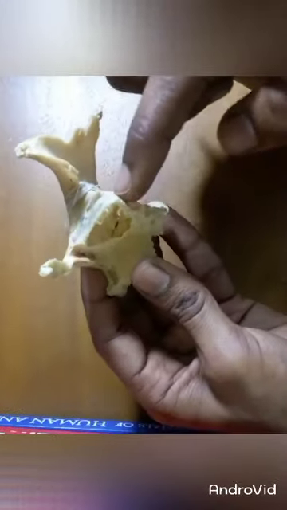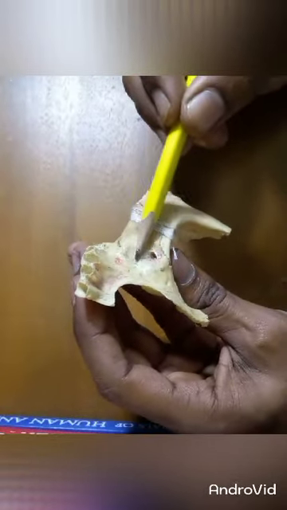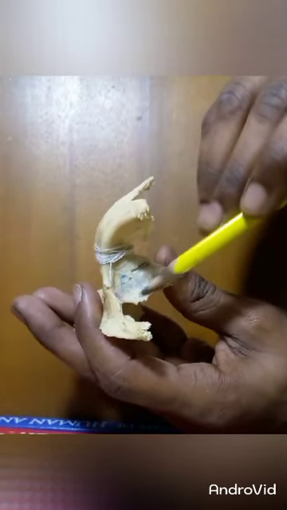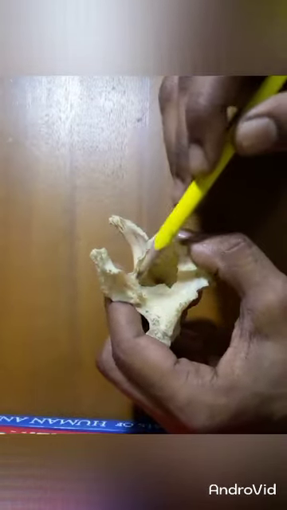The remaining part is the body of the maxilla. The whole remaining part is called the body of the maxilla. And the surfaces of the body are: this is the anterior surface, this is the posterior surface, this is called the orbital surface, and this is called the nasal surface.